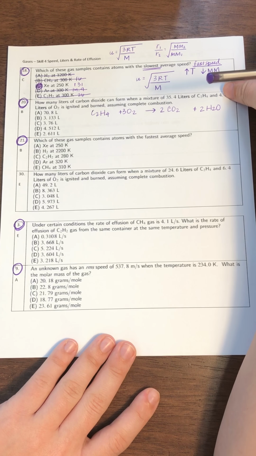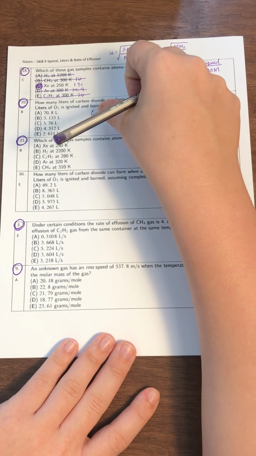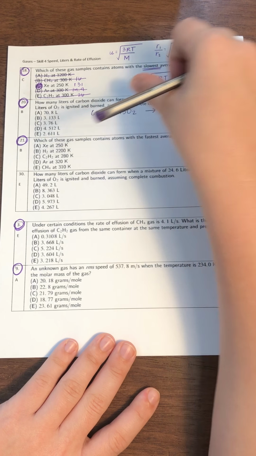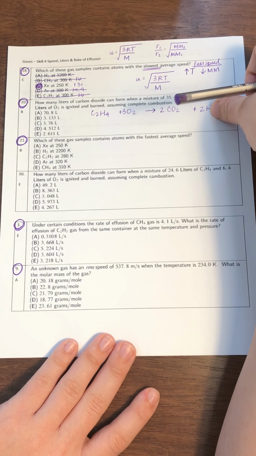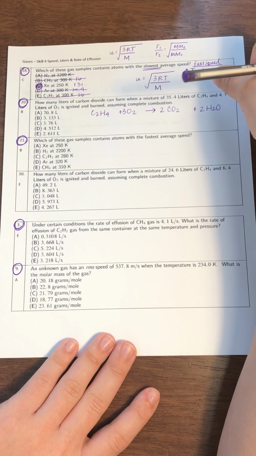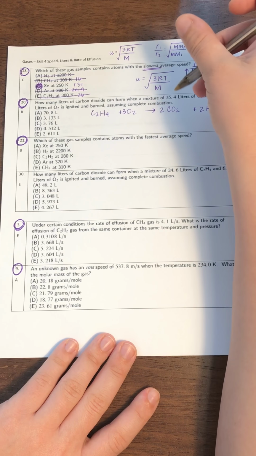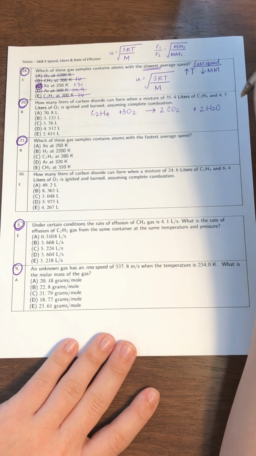But in the notes, we said that if temperature and pressure are the same, then the volume of a gas relates to the molecules of a gas. So since they gave us volume, we can assume that this is all happening at the same temperature, pressure. We are going to just use coefficients to solve this.